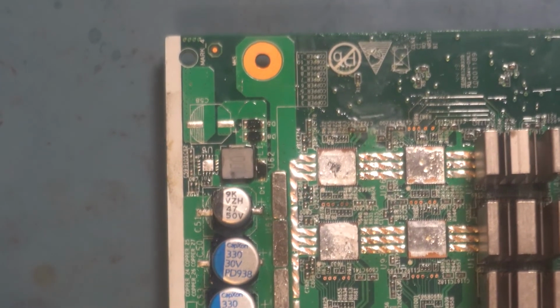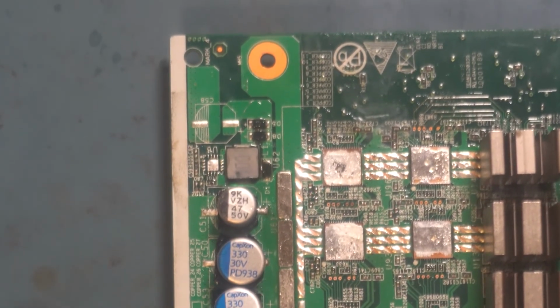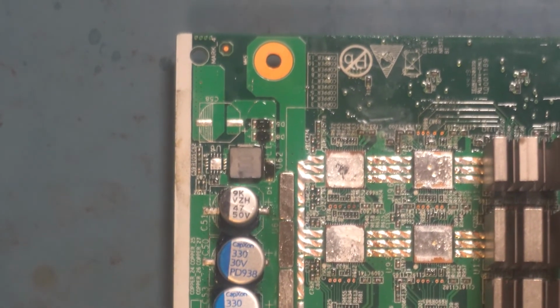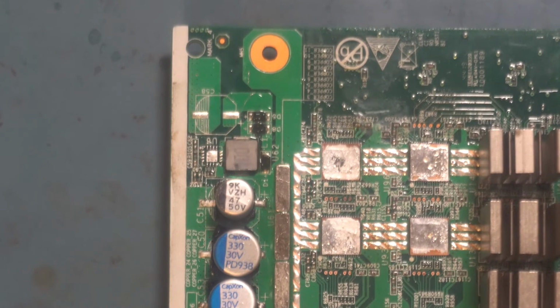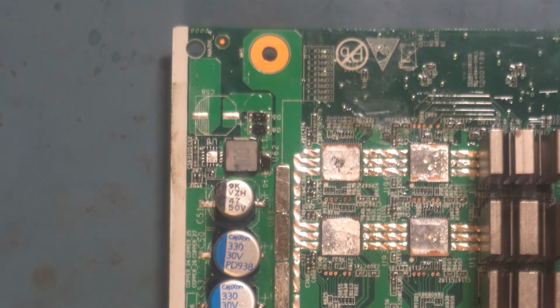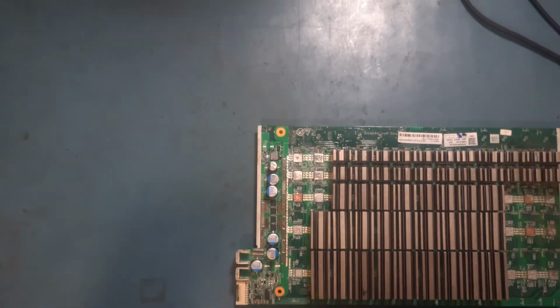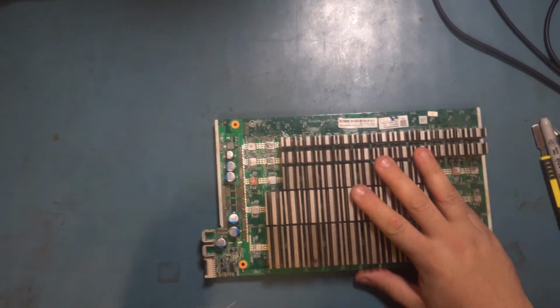So let's talk a little bit more about the boost circuit and what it does. The boost circuit isn't used for the main power of the chips. It is not used for that. As we saw, the main power is solely done through voltage dividing.